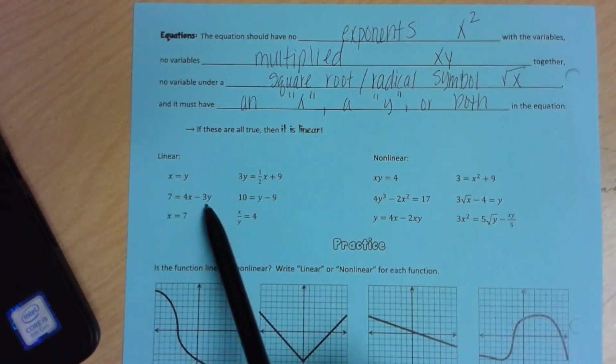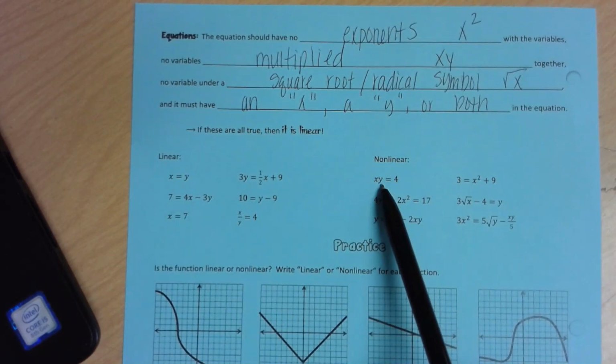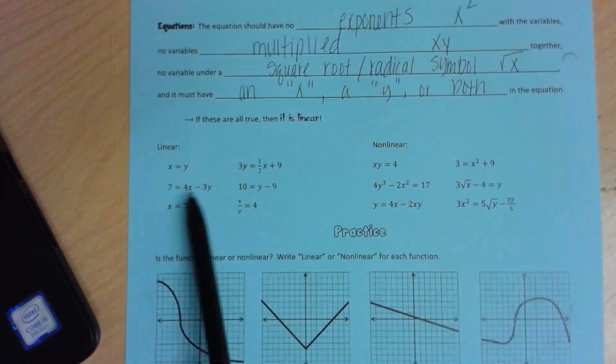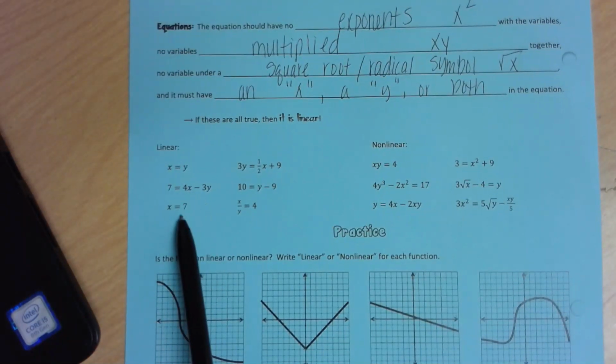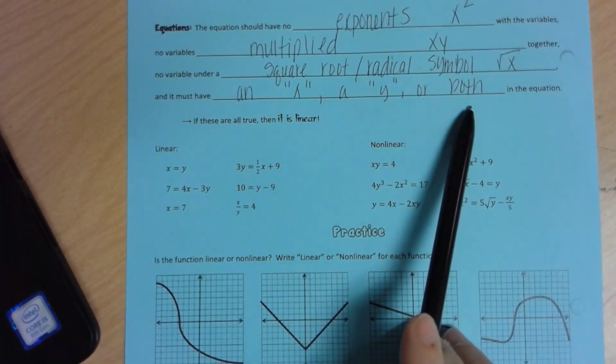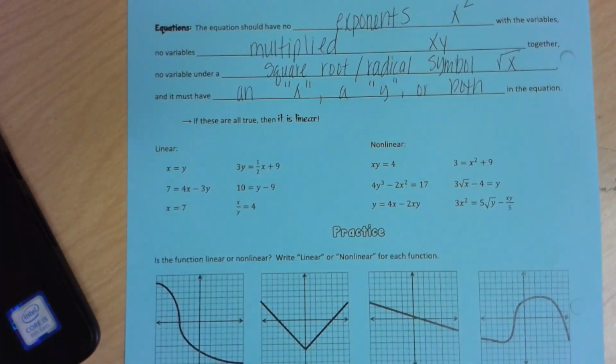So here it's not being multiplied together. This one it is being multiplied together. So this is linear. x equals 7. It can have an x, a y, or both. It has an x.